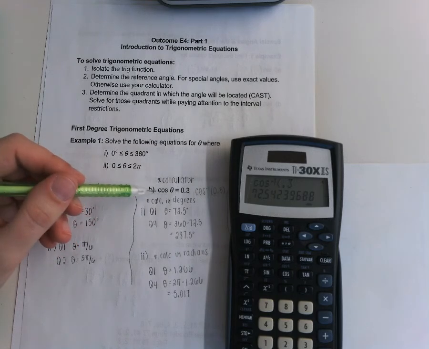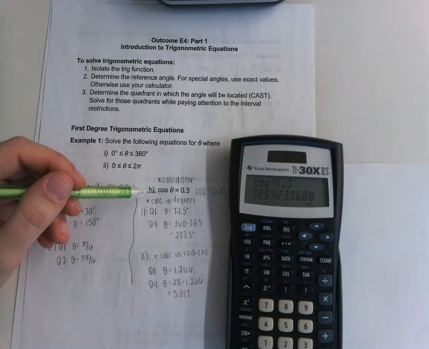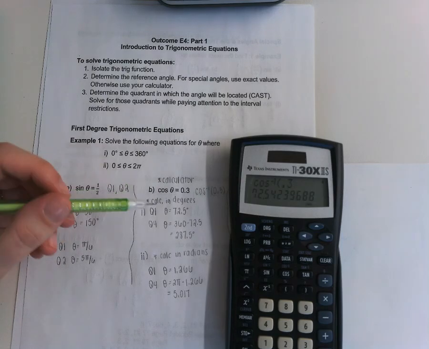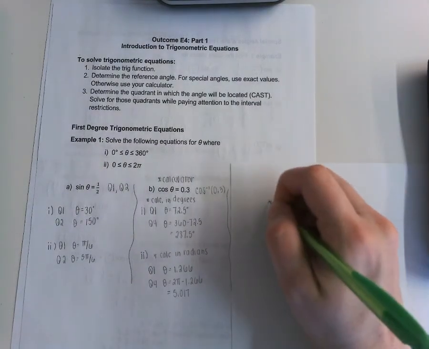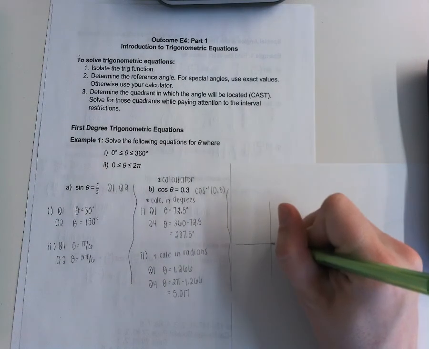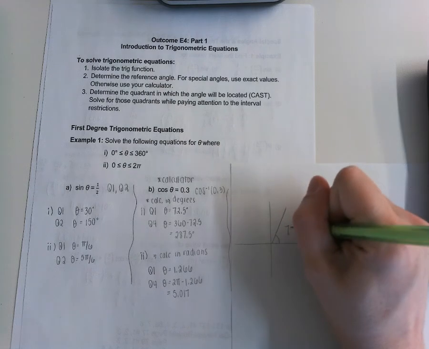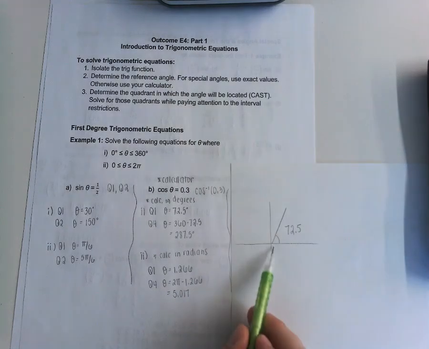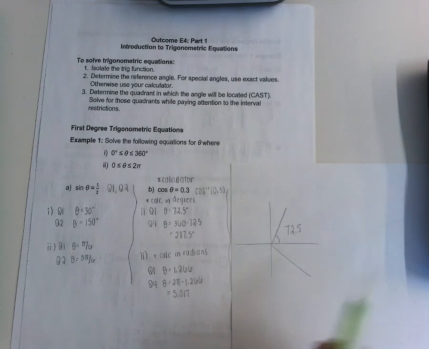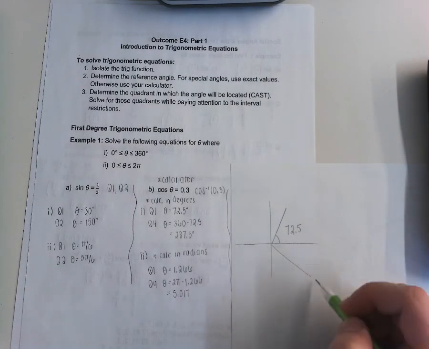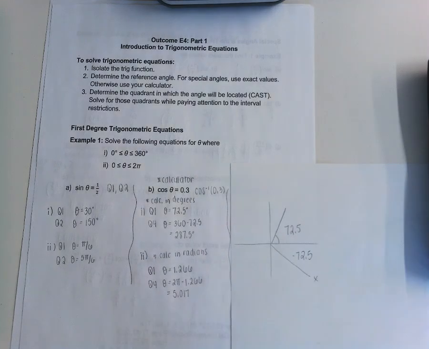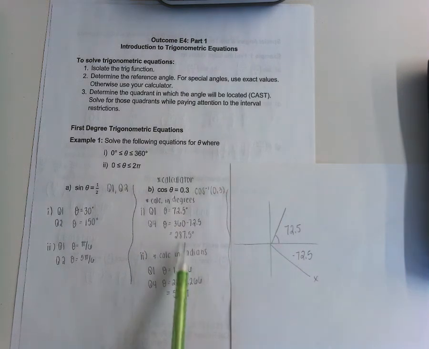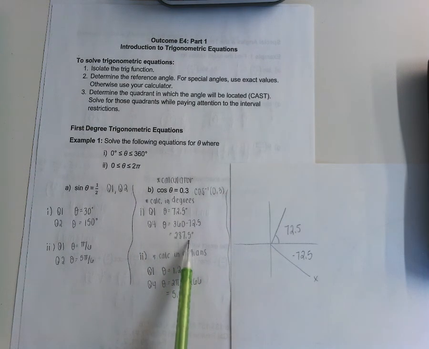But we know that cosine is also positive in quadrant 4. So to solve for quadrant 4, we know that if in quadrant 1 our angle is 72.5, then in quadrant 4 down here, we're going to do 360 minus 72.5 to get our angle. And when I do that, I get 287.5.